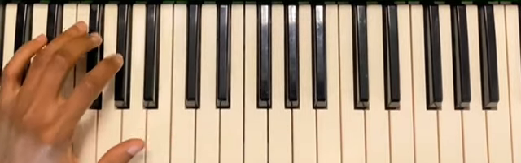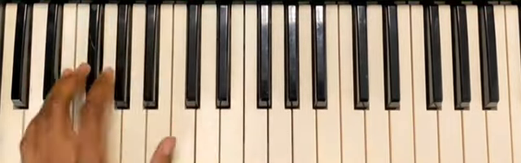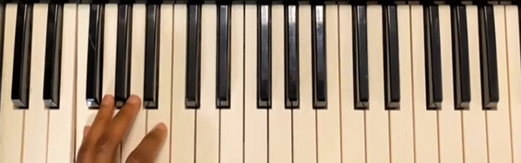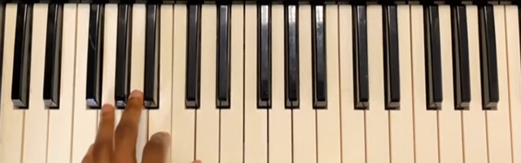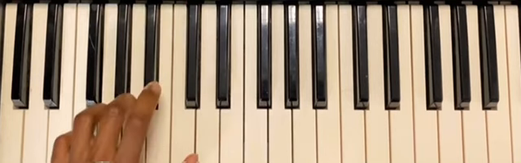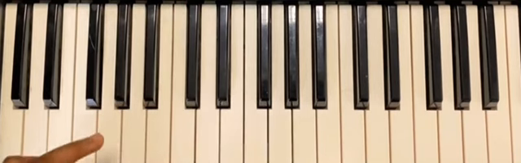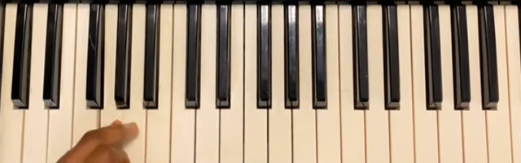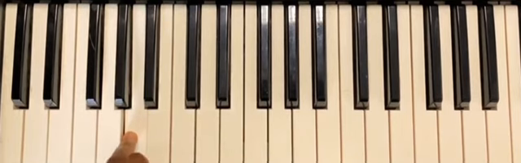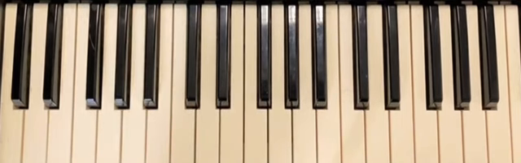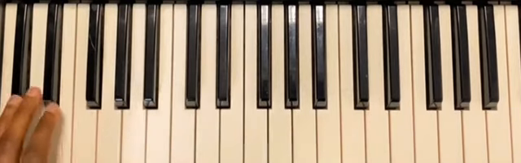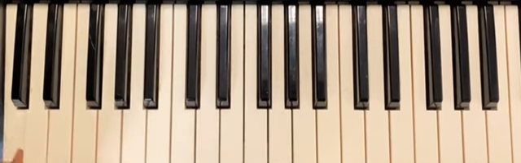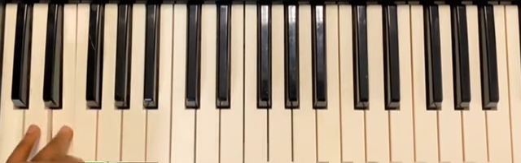Let's come to these 3 groups of keys. On the left side is F. On the right side is B. And in the middle, I call this the middle left, which is G, and the middle right, which is A. You get it? Yes. So let's go once again. On the left side of these 2 black keys is C. On the right side is E. D is in the middle.